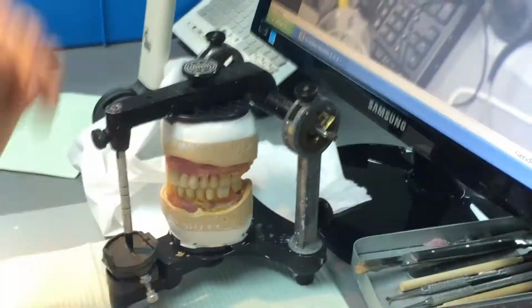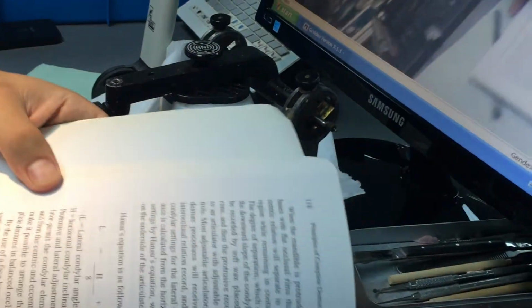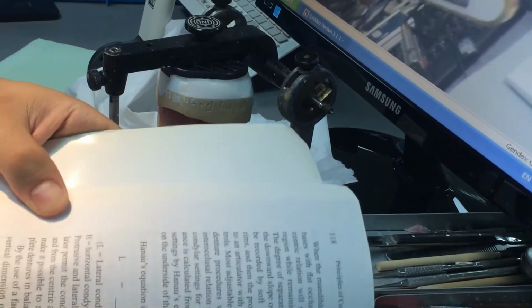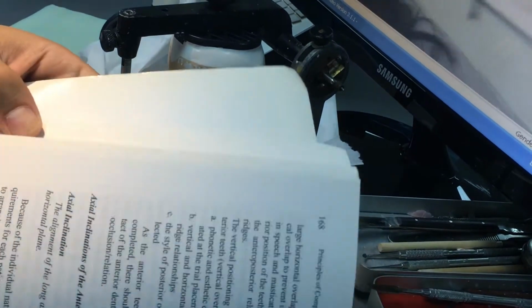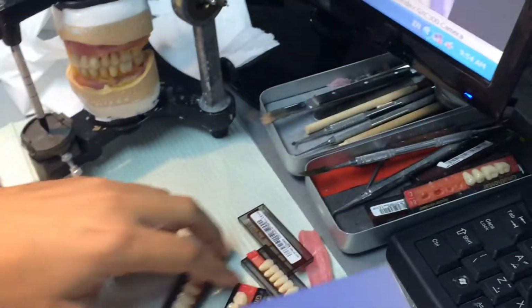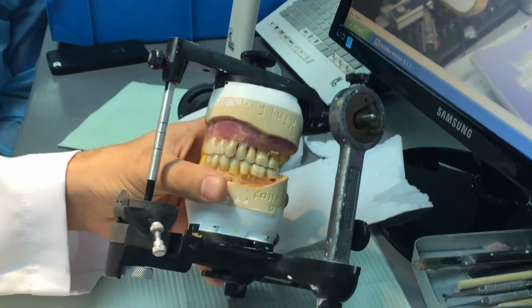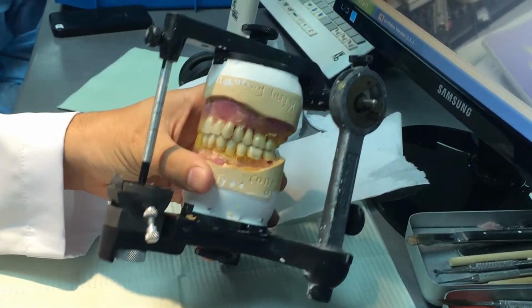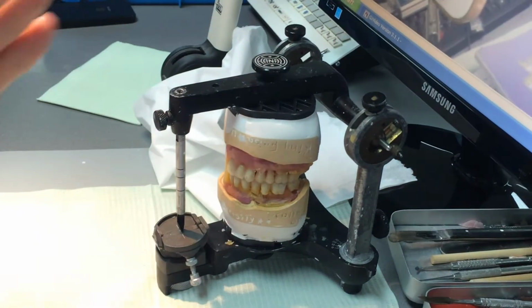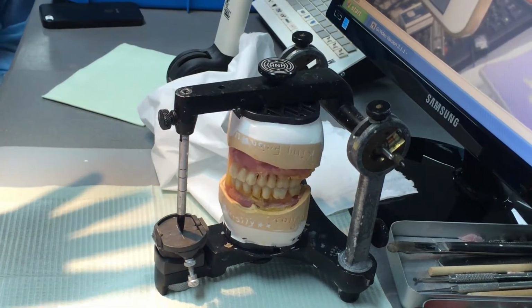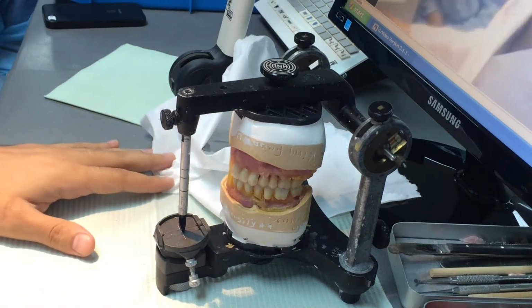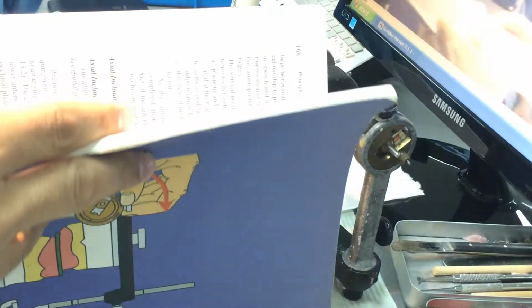So let's start, guys, how to do the setting. Our reference, or let's say our guide, is I think the Hasballah book. First of all, I'm going to do the setting for you for one side, like what I have done here, one side, anterior and posterior. And you guys are going to do all of them for sure, but I'm doing this in order to save your precious time. Okay?